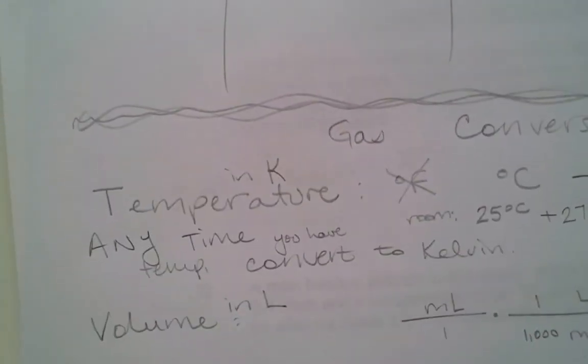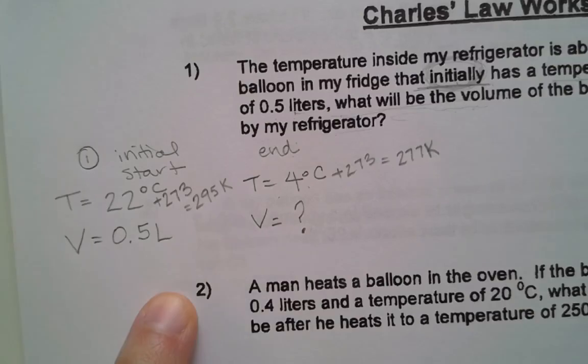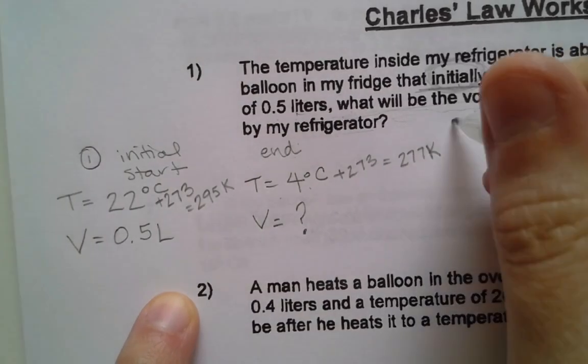Okay, got your temperature in kelvins. That's what we wanted. We've also got some volume, V for volume. We want volume in liters. Do we have volume in liters? Yeah, we're set. Okay, that is step one.